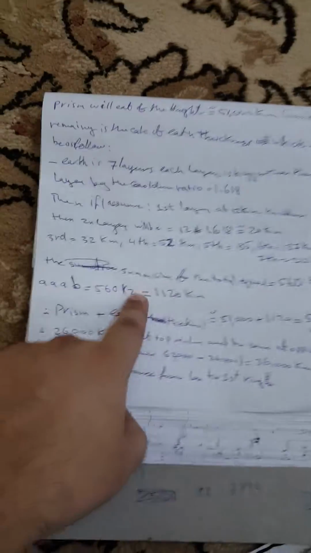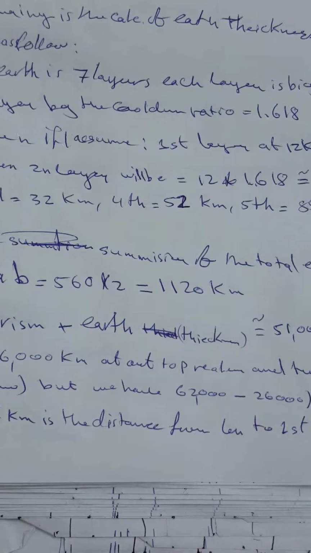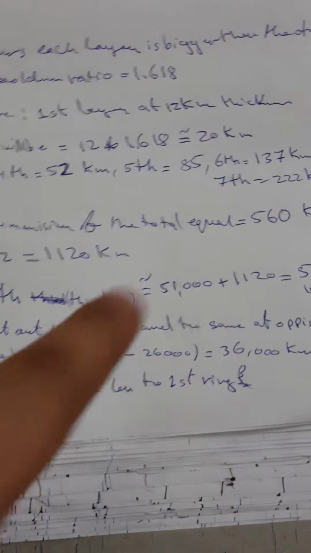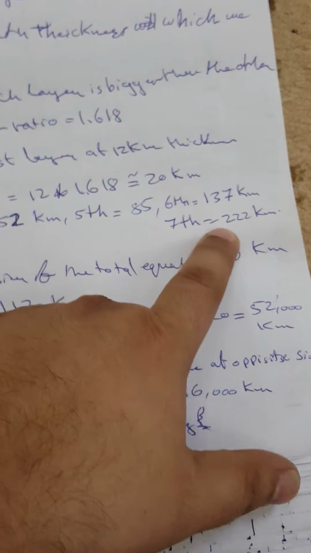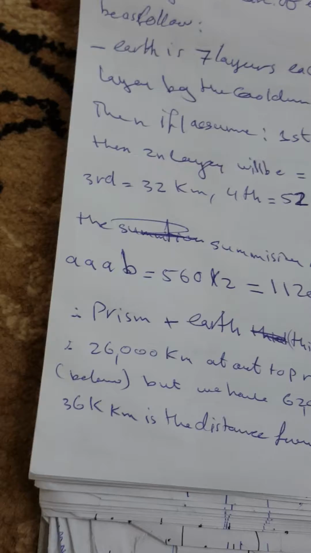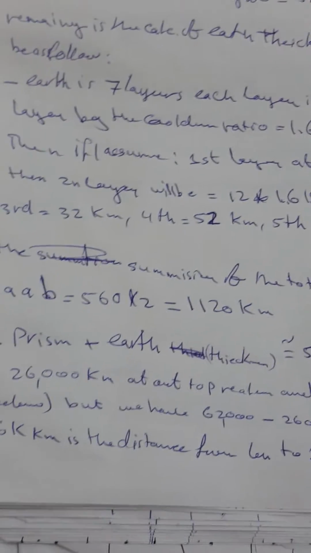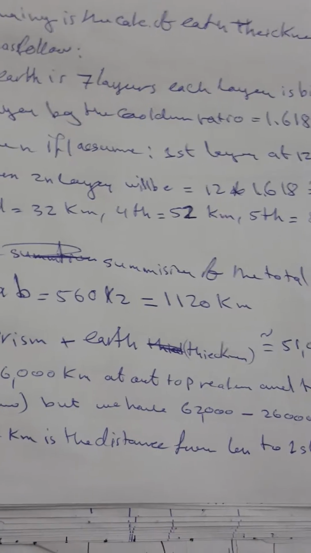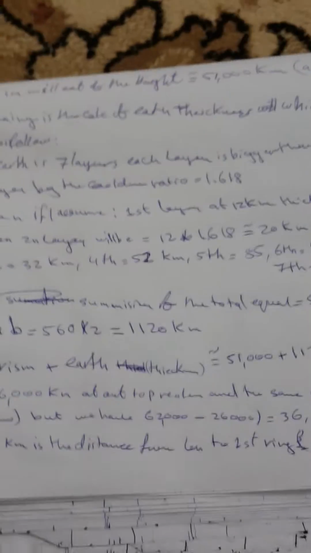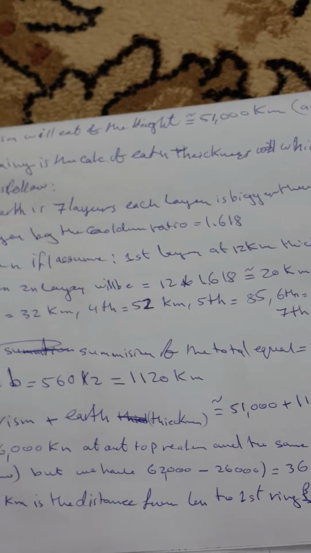Then I did all the calculations, which you can see here. I reached the 7th layer, which is 222 kilometers. But as I told you, as above so below, the total is 560 kilometers multiplied by 2, which is 1120 kilometers.